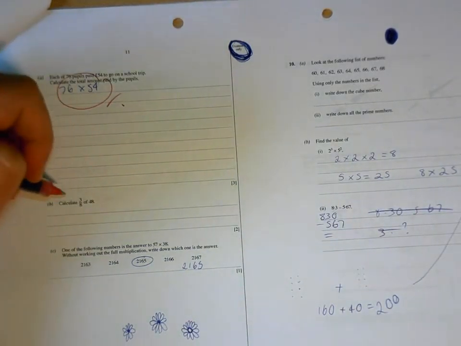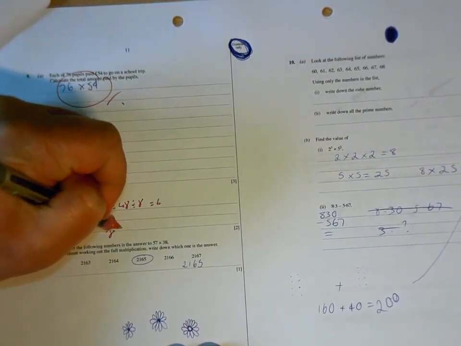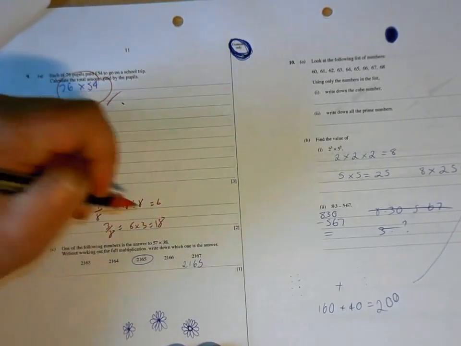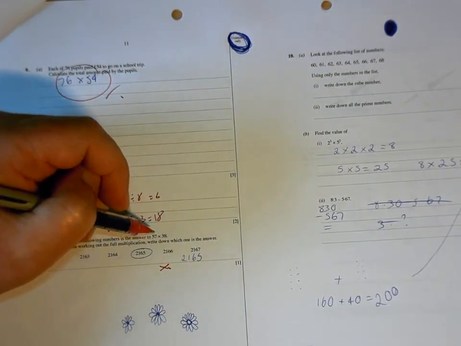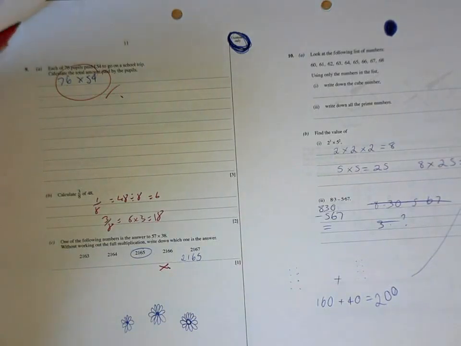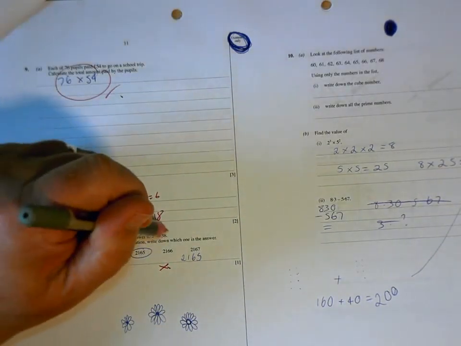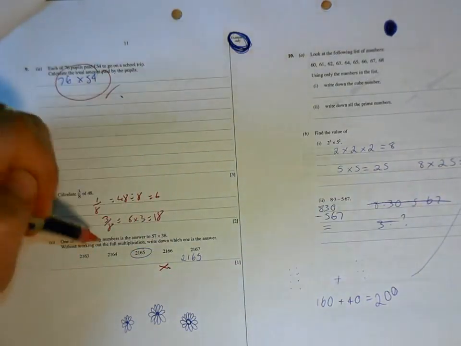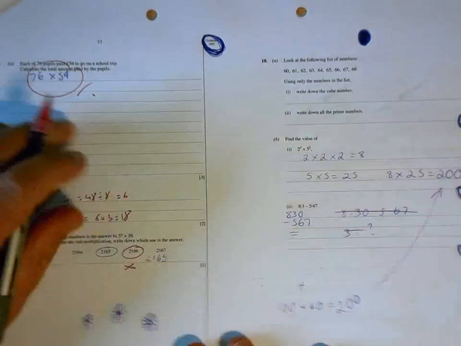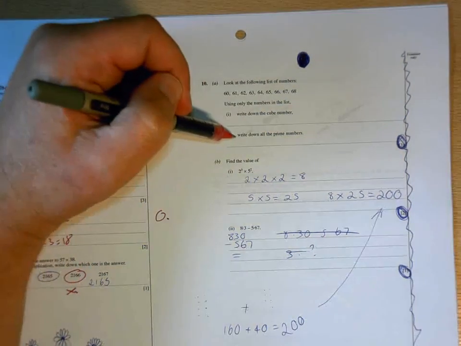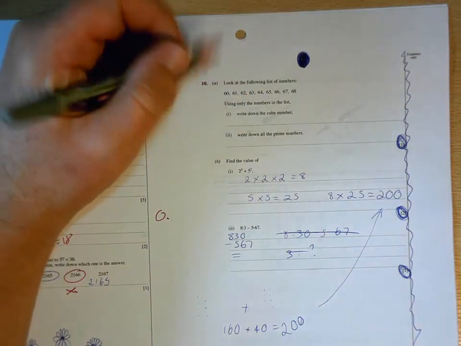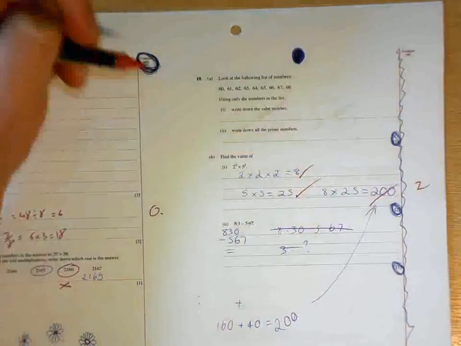Find 1/8 would be 48 divided by 8, which is 6. So 3/8 would be 6 times 3, which is 18. This is wrong. Take the end digits and times them together. 7/8 of 56. Whatever that number ends in, the whole sum ends in. So we're looking for one that ends in 6. It's that one. So no marks at all there. Here, take a look at the video clip. You should be able to answer that. Well done for that one.